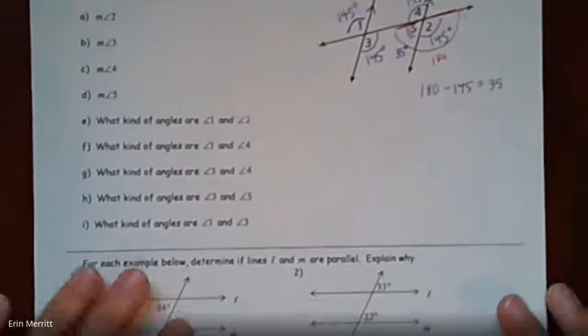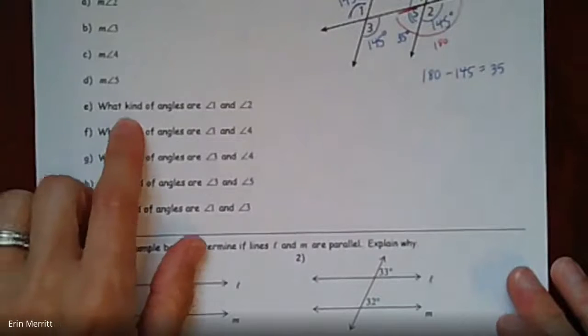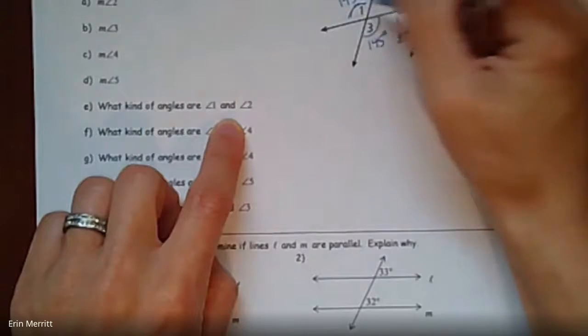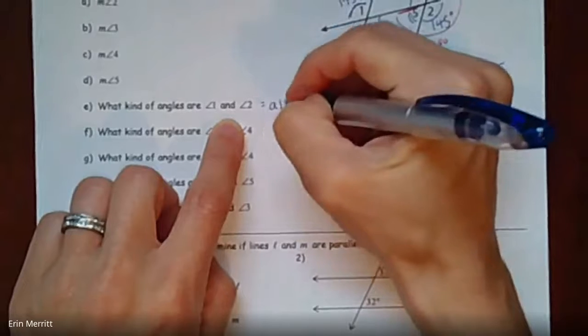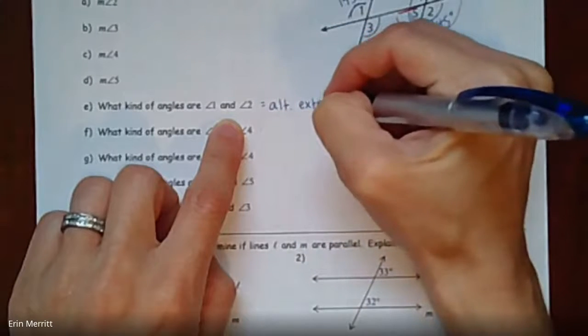All right. So test your skills. What kind of angles are 1 and 2? Those should be alternate exterior.